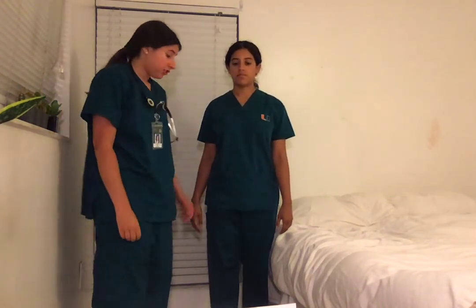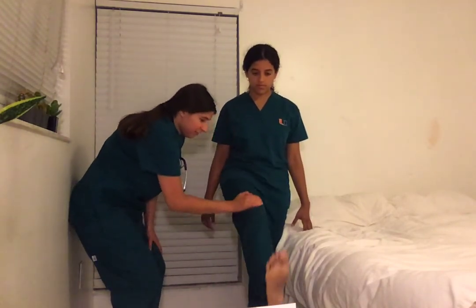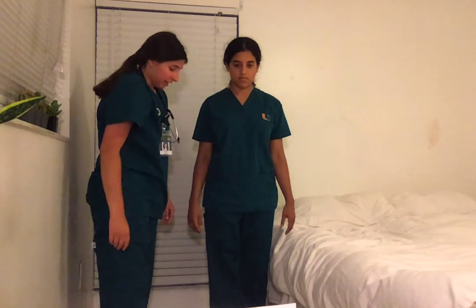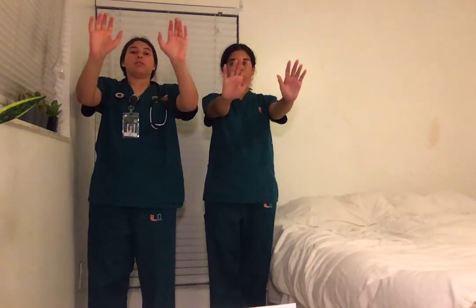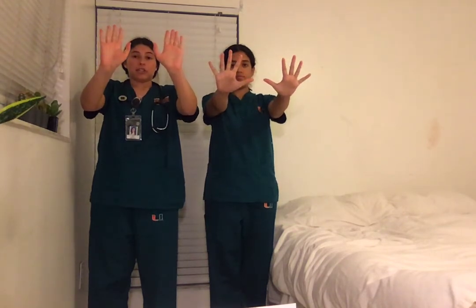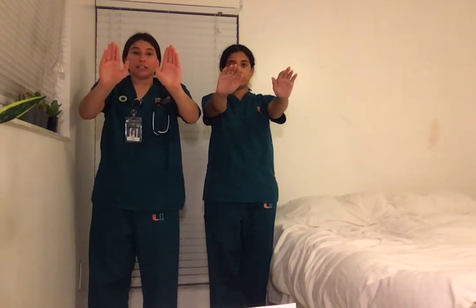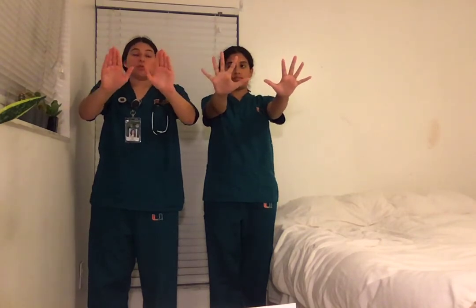So now I'm gonna test your strength. I'm gonna have you raise your leg against resistance. Great. And for the toes, we would demonstrate it on the hands just for the sake of this. So we're gonna put your hands out and bend your fingers in, that's flexion. Extend your toes out, extension. Abduction is when you spread your toes, fan your toes, and adduction is when you bring them back in.